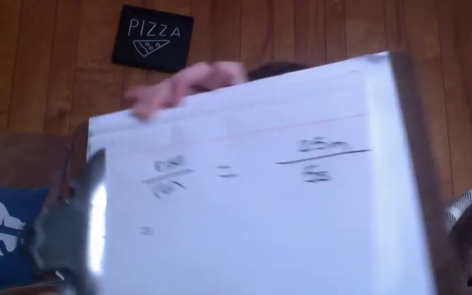And looking back at the graph, we went from 0 to 5 seconds, so your bottom would be 5 seconds, and then the top would be from 0 to 25. So we had 25 divided by 5, which equals what? I can't do math right now.